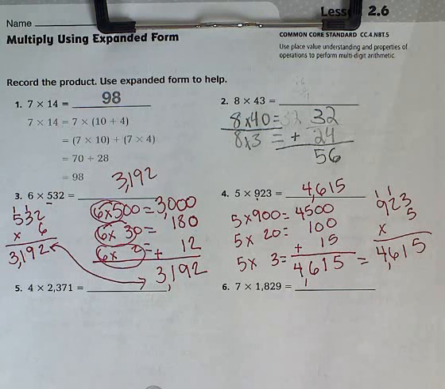But once again, this is multiplying when we use the expanded form, when we take a number and we break it apart into all its individual place values. And like I said, we love that because it gives you all the zeros.